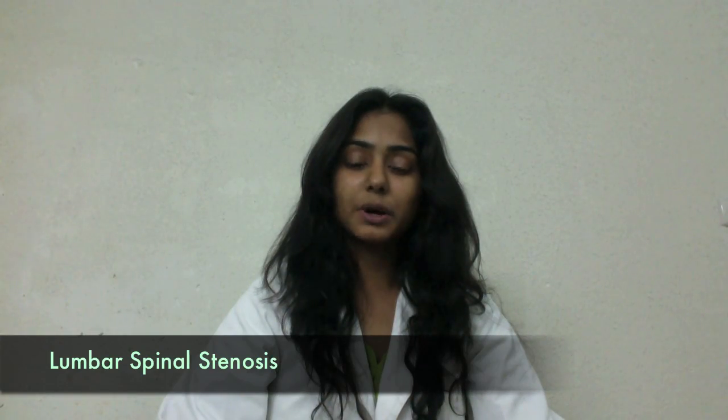Another injury is lumbar spinal canal stenosis. This is the narrowing of the lumbar spinal canal that puts pressure on the sciatic nerve. This mainly affects the elderly. This can be treated by a laminectomy, which is the removal of a vertebral lamina that widens the spinal canal.